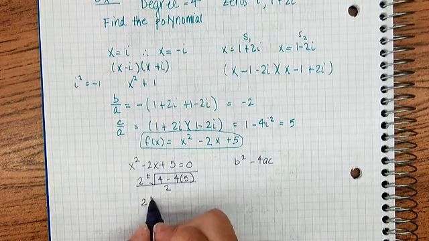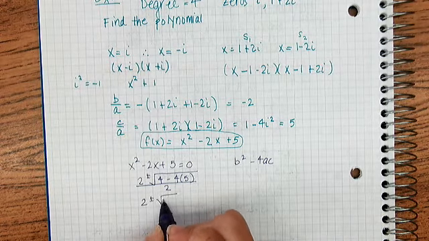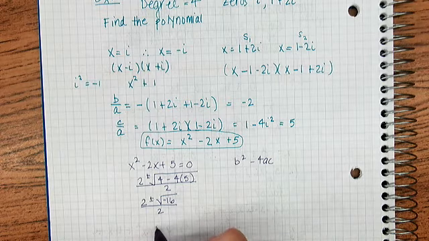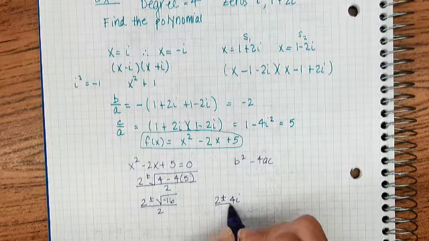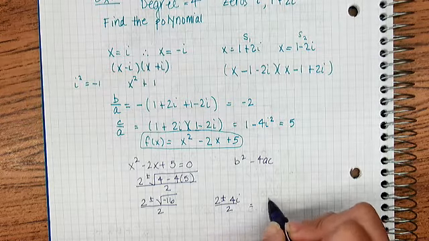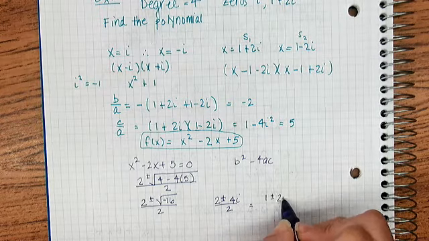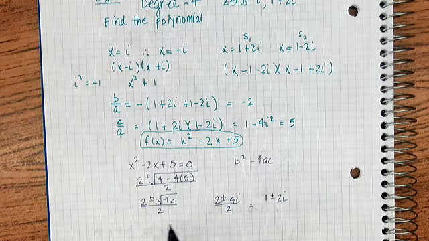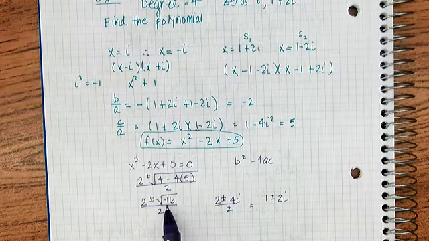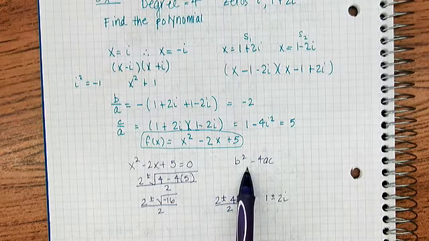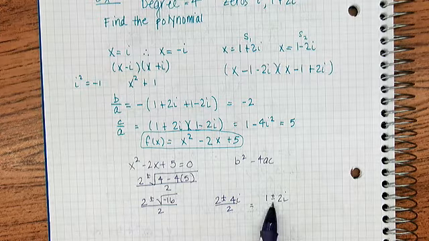That becomes 2 plus or minus the square root of negative 16 over 2. That's 2 plus or minus 4i over 2, which is 1 plus or minus 2i. Always come in conjugate pairs. The only way to get a complex solution is to get a negative under the root sign. And the only way to solve when you have a negative discriminant is to use the quadratic formula, which always results in plus or minus.